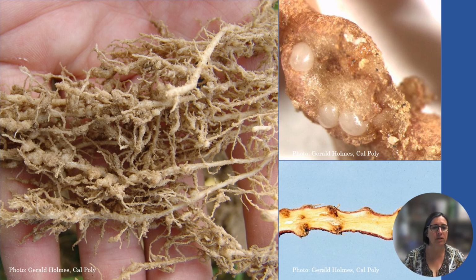Here are some close-ups of root knot nematode damage. On the left are galled roots. As a matter of fact, that's a cucumber root. In the upper right, that's a close-up of a tomato root. You see those shiny white globules. Those are the females that are encysted in the root. And on the lower right, that's actually a sweet potato, but you see the damage, the necrosis, as that female has embedded herself into the root. So imagine that that root has lost its function because there are so many nematodes in that root.